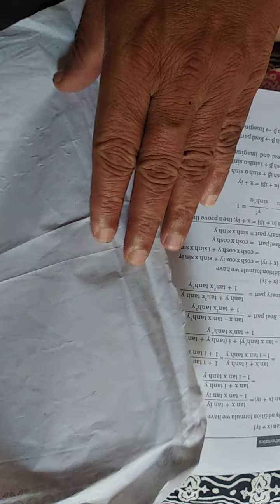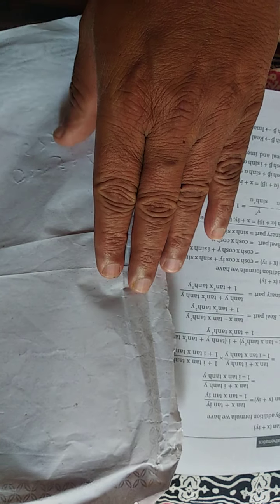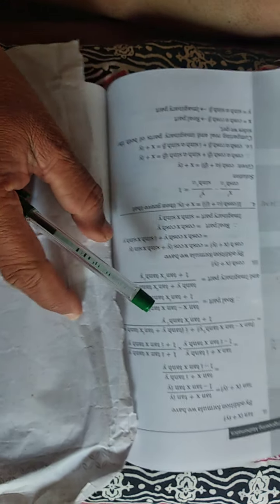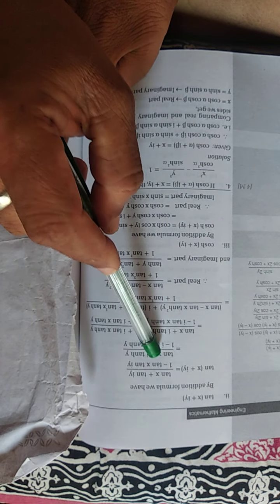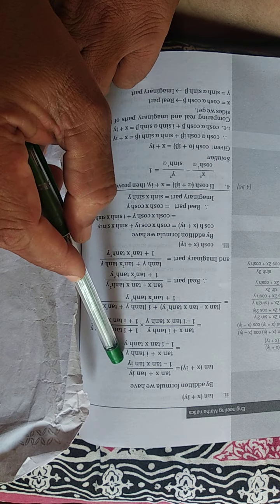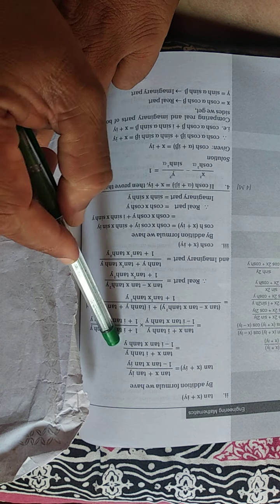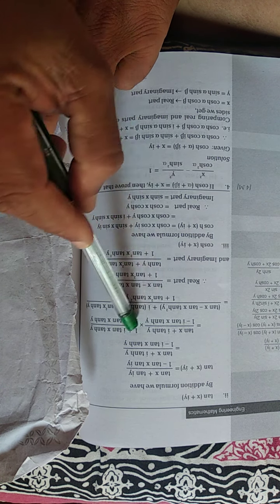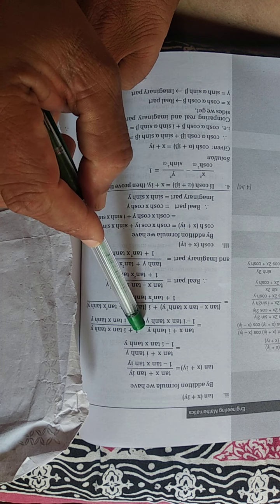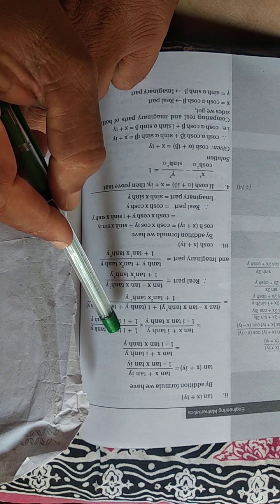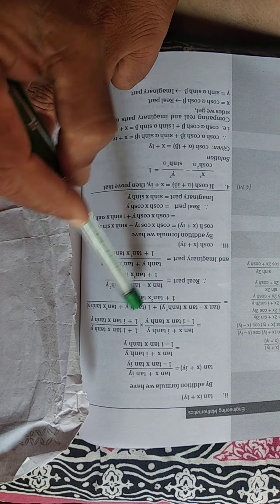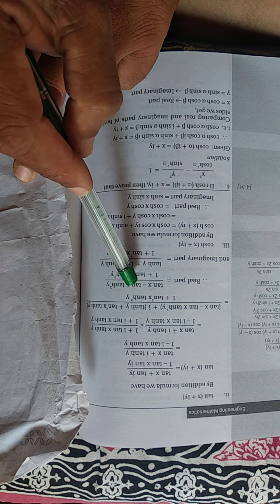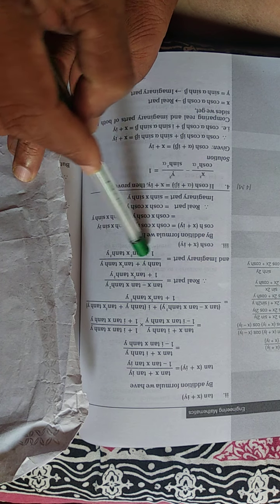Then the next one is tan of x plus iy. You use the formula again, tan alpha plus beta, tan alpha plus tan beta upon 1 minus tan alpha tan beta. Use the relations, then multiply numerator and denominator by the conjugate of the denominator, and finally you will get the real part and the imaginary part.